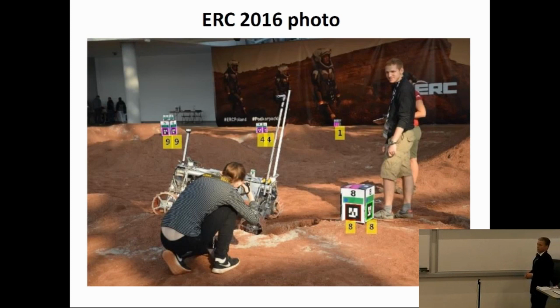I also tested my algorithm on photographs from previous European Rover Challenge editions, and here you can see that on a super high resolution image, the algorithm detected marker number one, the distance to which was about 26 meters, but this was a super high resolution image.